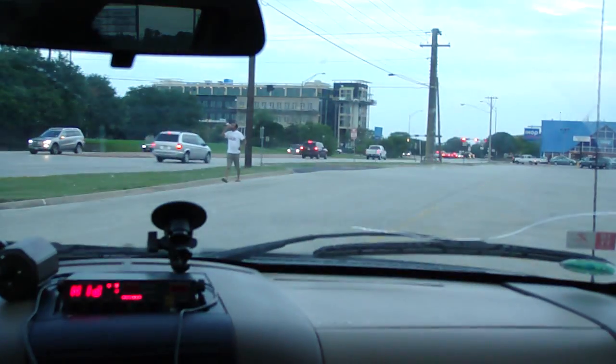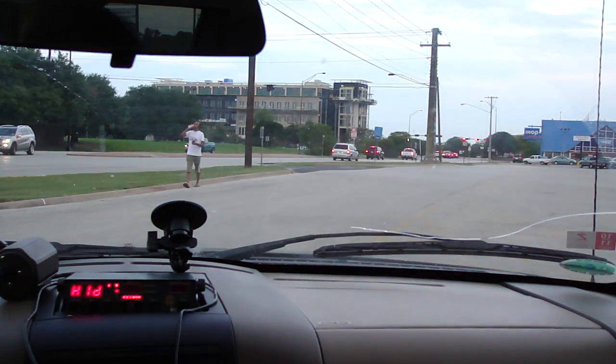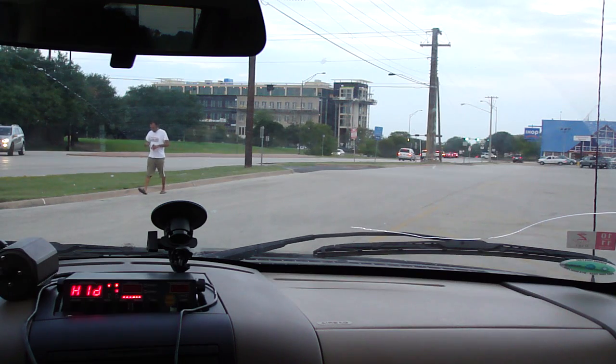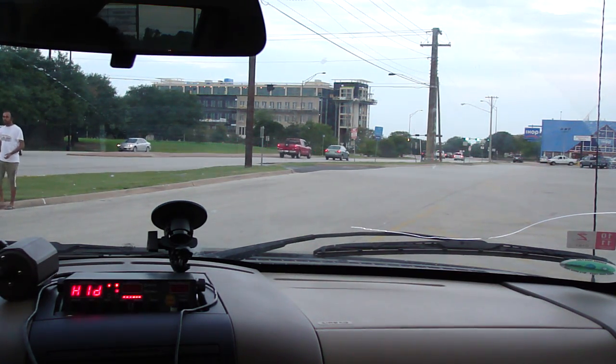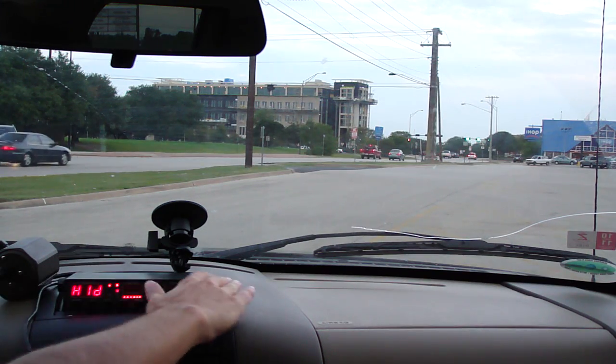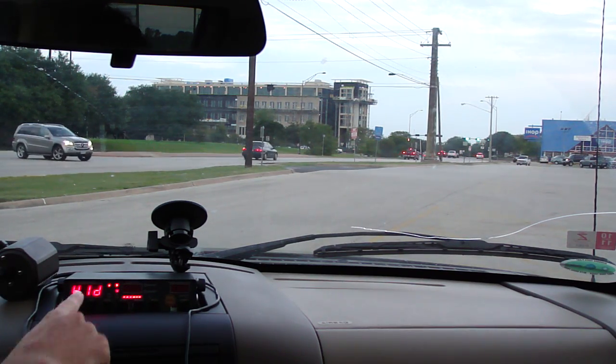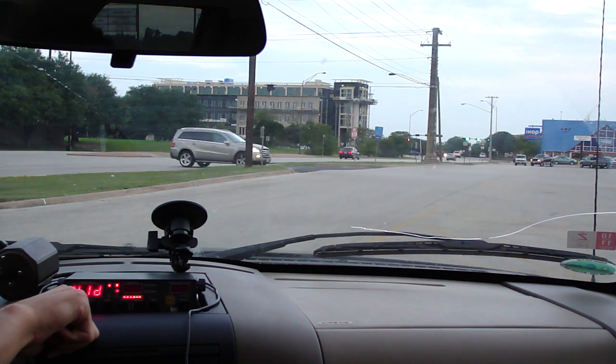This is my custom Golden Eagle radar unit, and I'm going to show you how a traffic enforcement officer can use this unit to acquire a vehicle's speed. First, just a couple quick things. This is the main display. Right here is where the vehicle's speed will be displayed.